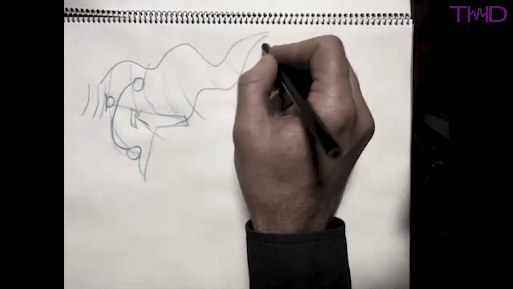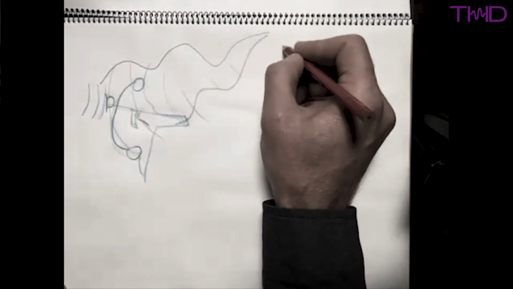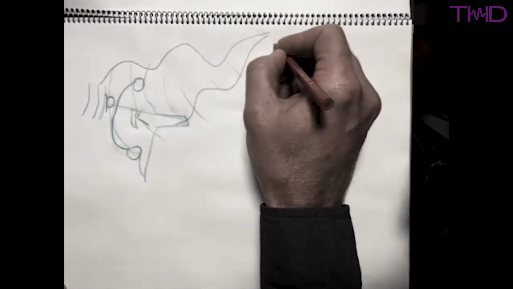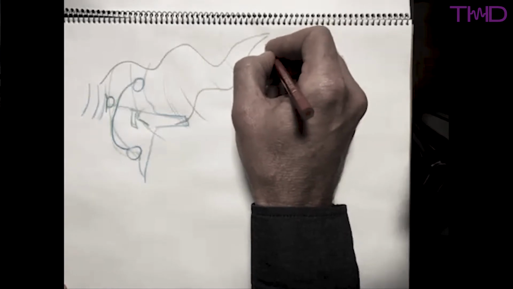If you had an incredibly low frequency, let me try that with this red, the waveform would look something like this. It's going to be difficult to draw.